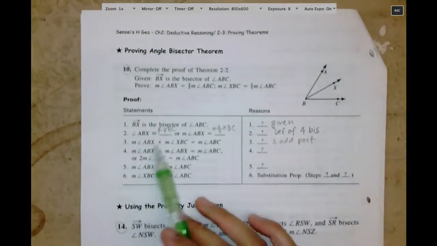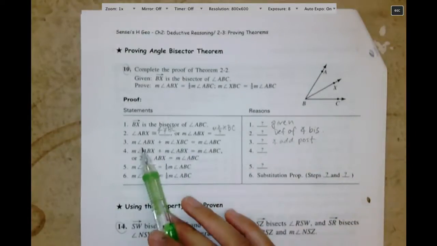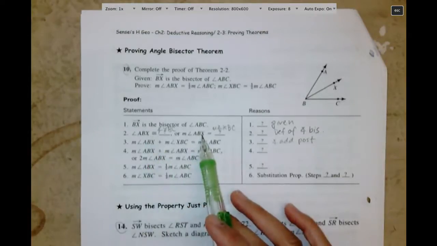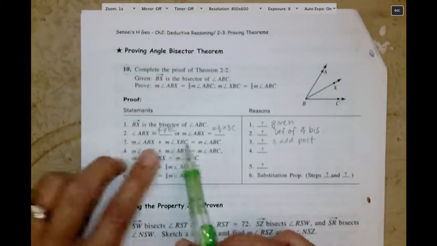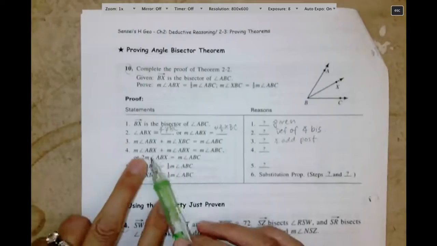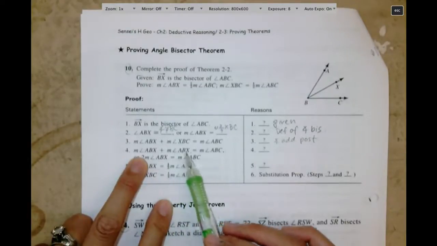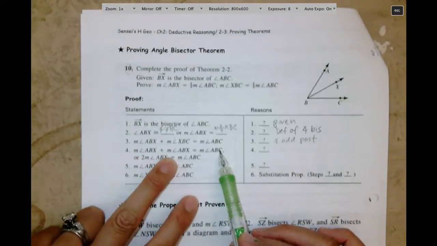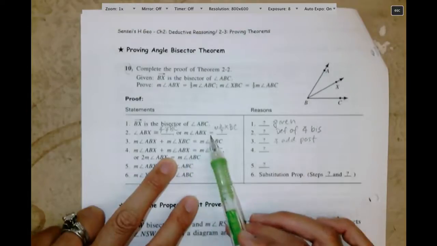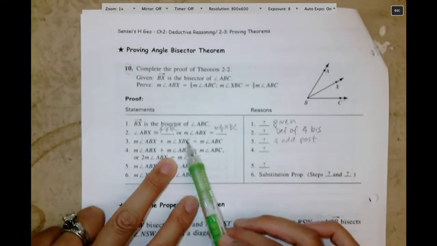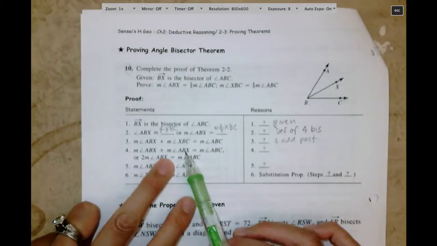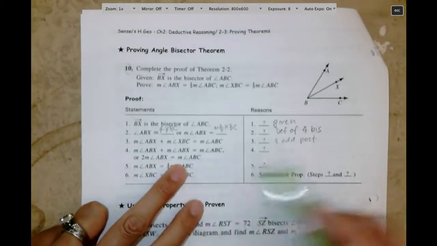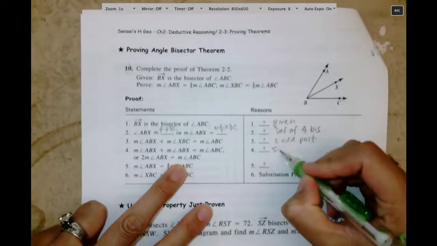Now, remember, you can add and make it equal only if these are numerical values, and that's why you had to say both here, the congruent and the measure. You cannot add just the angles here. You have to change to measure. All right, and measure of angle ABX plus measure of angle ABX equals measure of angle ABC. Same thing that happened in the midpoint theorem, we are substituting this one into here to make it ABX and ABX. Then you add together to make it 2 times measure of angle ABX equals measure of angle ABC. So that's this substitution.